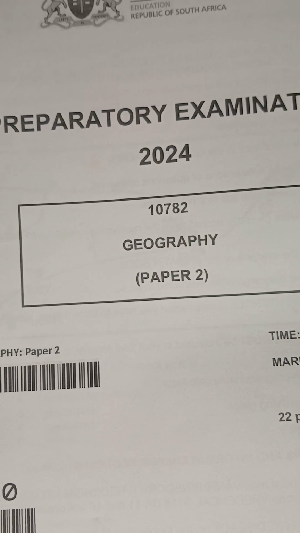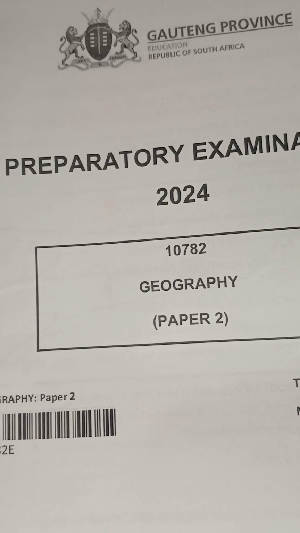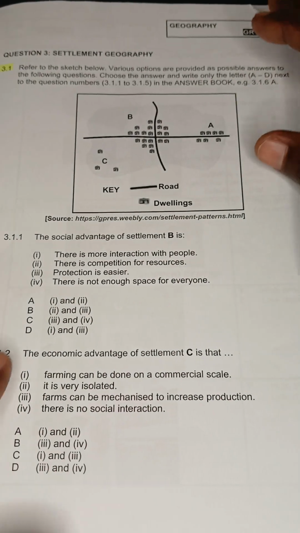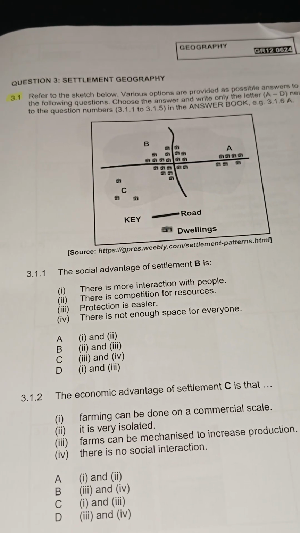Then starting tomorrow, I'll start uploading the revision for economic geography. Welcome. So for this paper, I'm just going to focus on settlement geography.